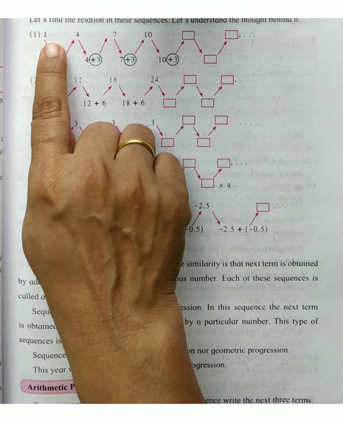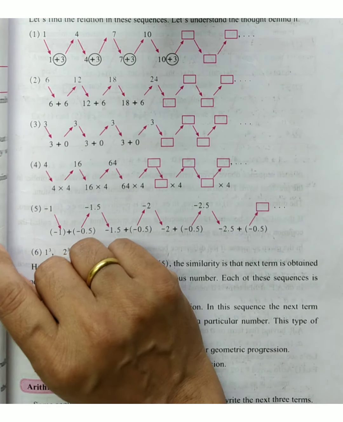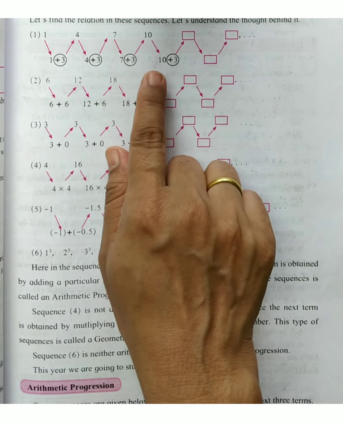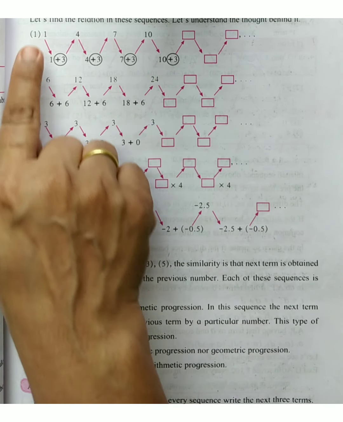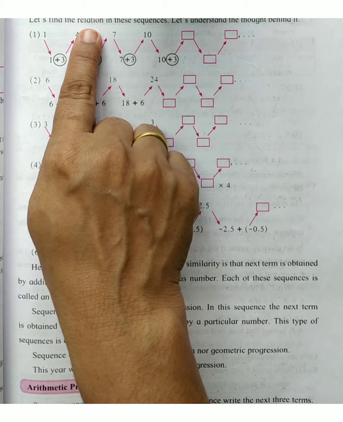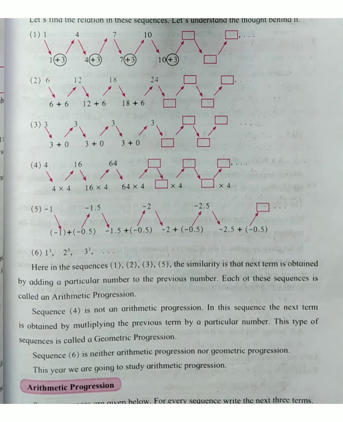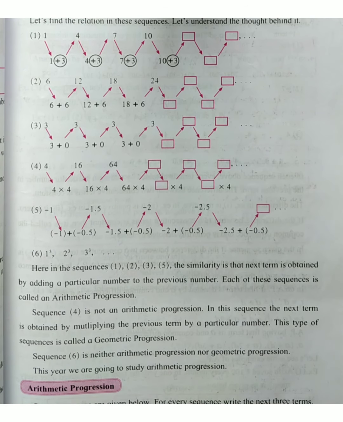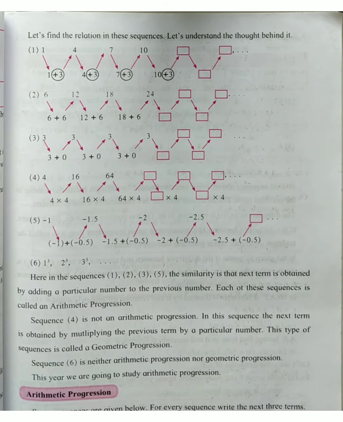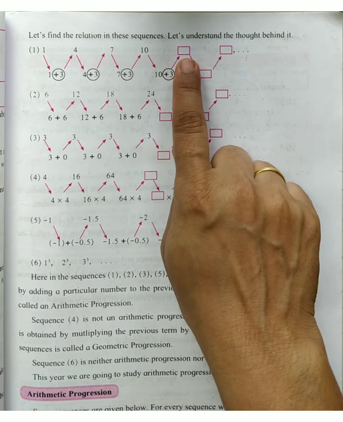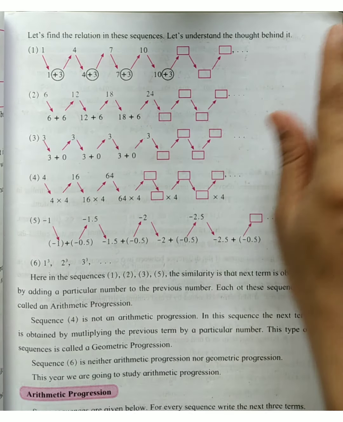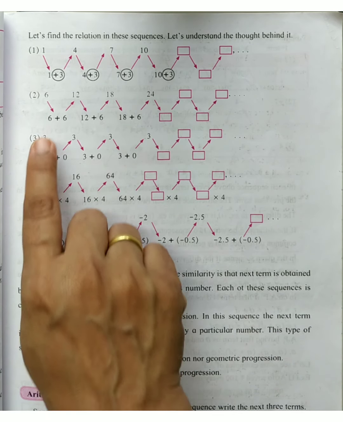As you observe 1, 4, 7, 10, immediately you understand that these numbers are increasing by 3, isn't it? 1 plus 3 is 4, 4 plus 3 is 7, right? So what will be the next term here? 13, next will be 16, that is left to you. You can complete it yourself.